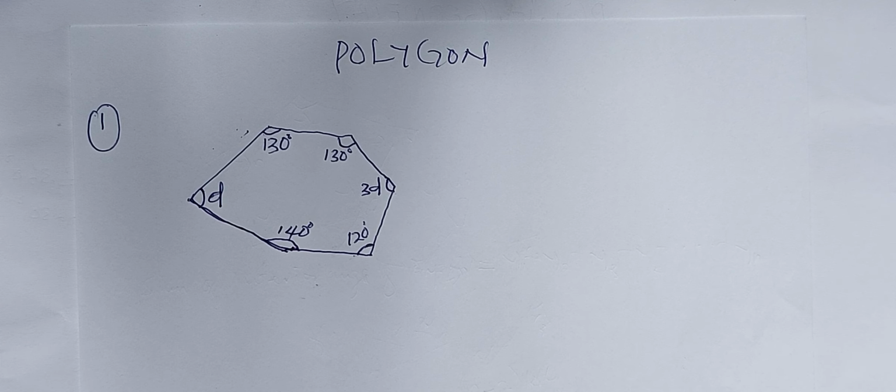Let's look at polygons today. Before us, we have examples to look for the unknown angle. And so, first of all, let's know some of the key formulas we need to know to help us solve any problem relating to polygons.